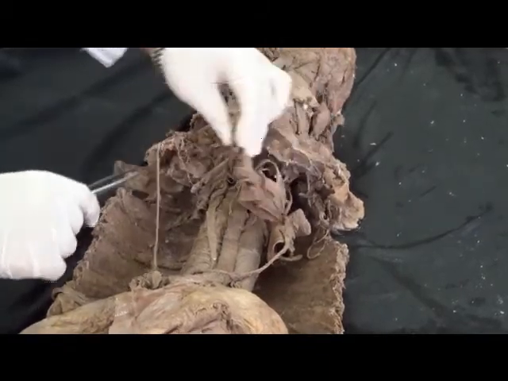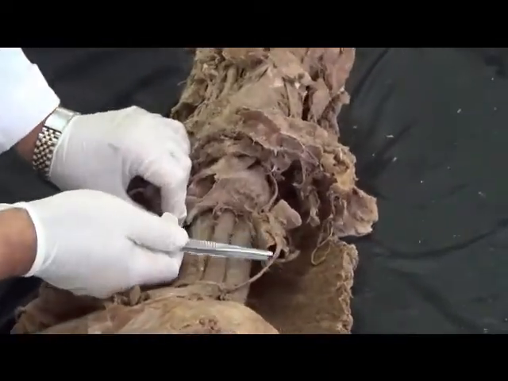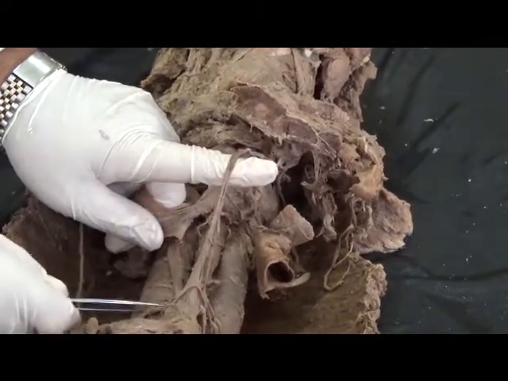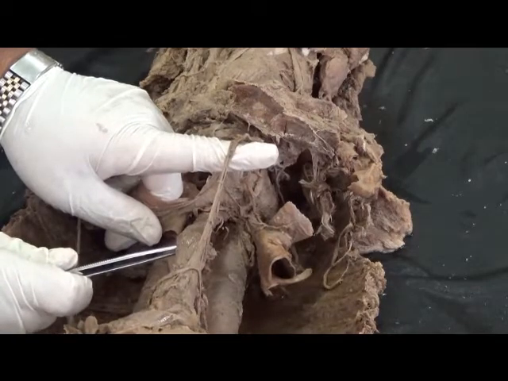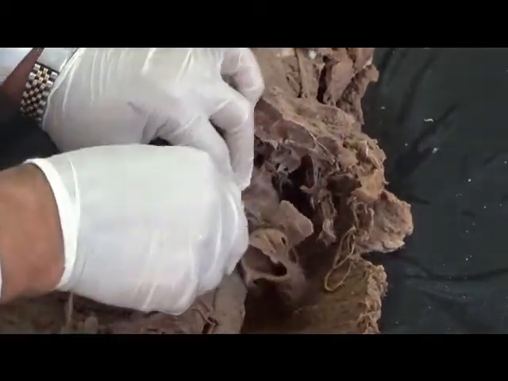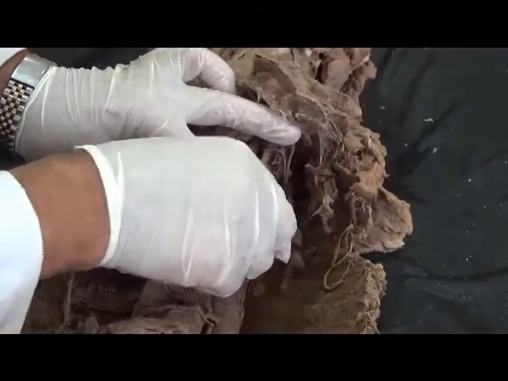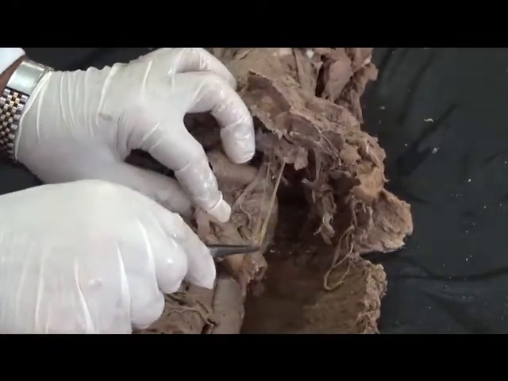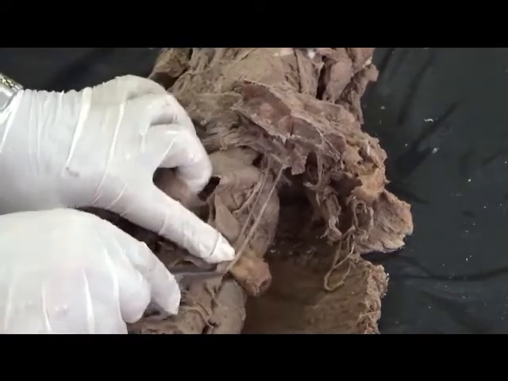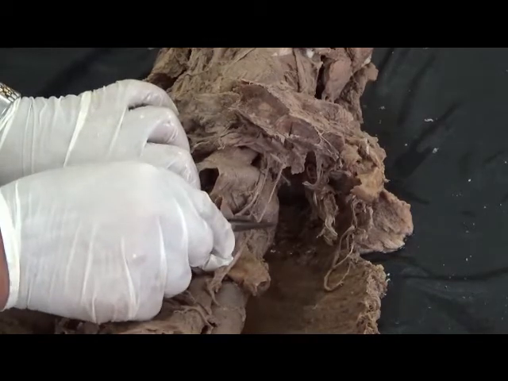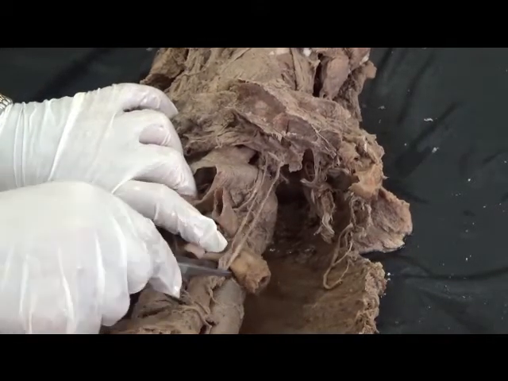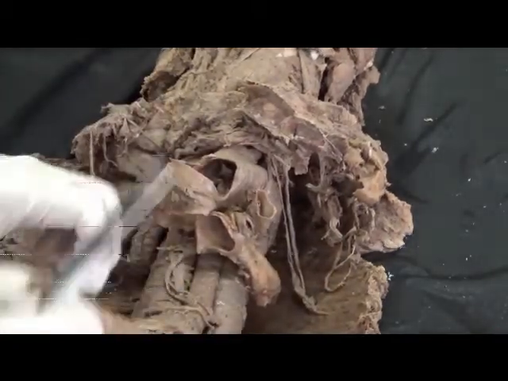The phrenic goes to the diaphragm. And this is the left vagus, because it passes to the esophagus and does not reach the diaphragm. This is the left vagus nerve. Behind it, there is the left phrenic nerve, and I think it is cut. The left phrenic nerve also crosses the side of the aortic arch. So this is the vagus, and this is the phrenic nerve. The left phrenic nerve. And this is the diaphragm.